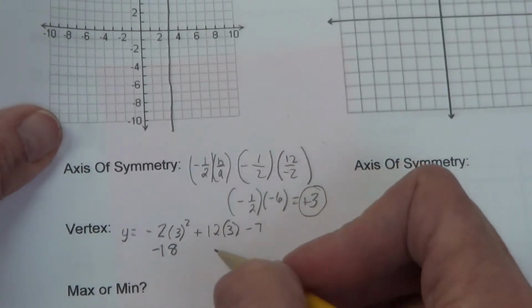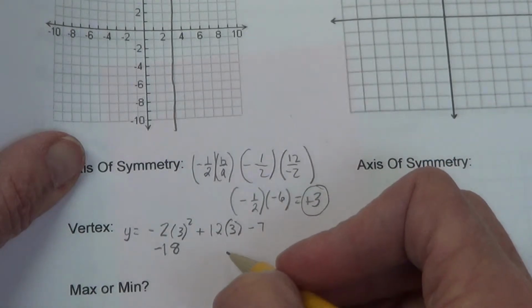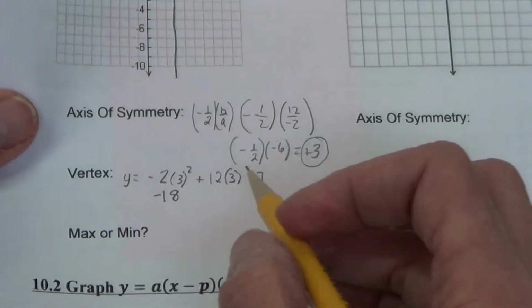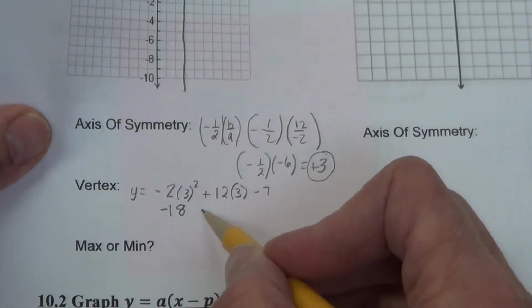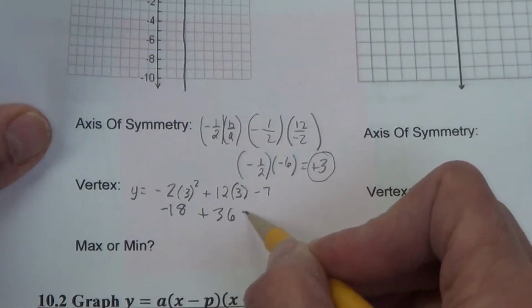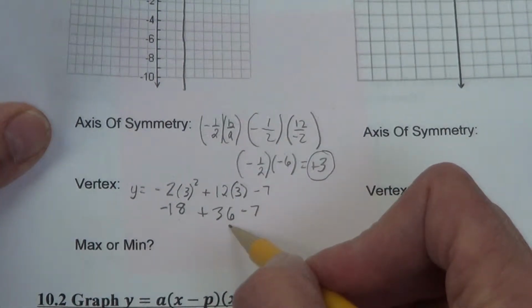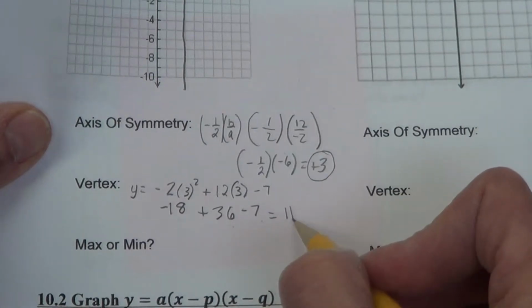I think this is just like the previous problem on the other page. If so, then shut off the video without looking at the other page. Try to do this on your own, clear through the max and min. 12 times 3 is 36, minus 7. -18 and a +36 is a +18. 18 minus 7 is 11.